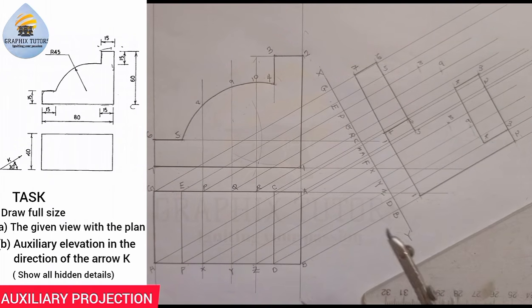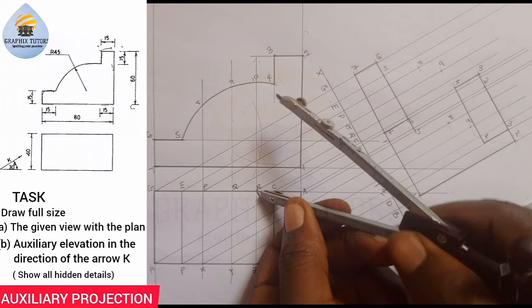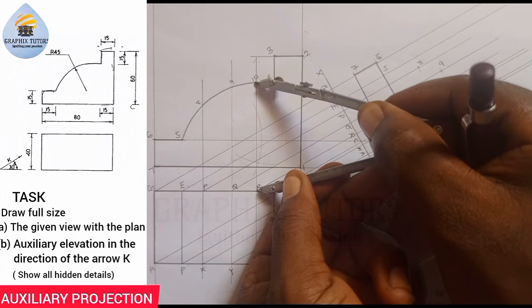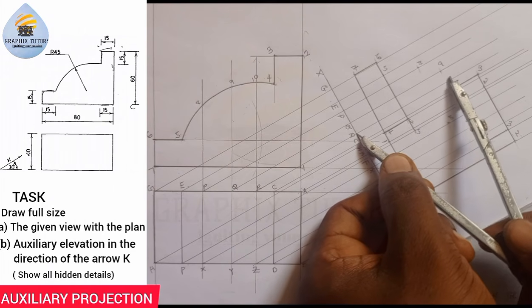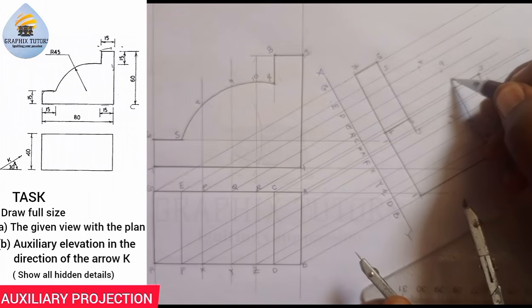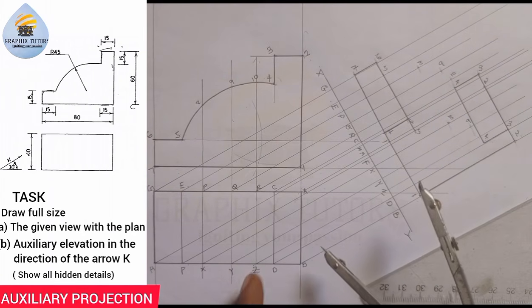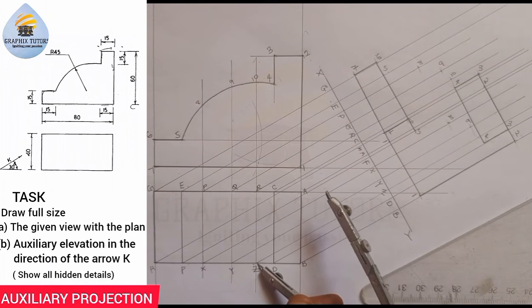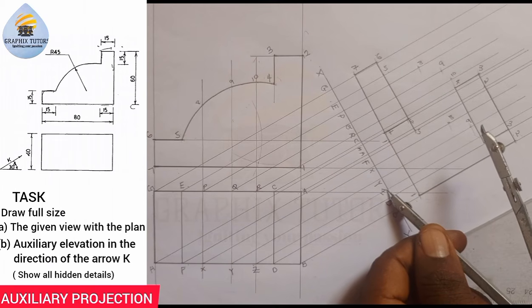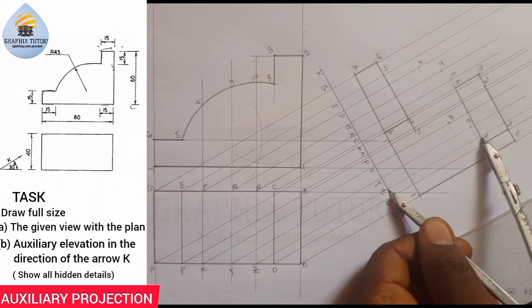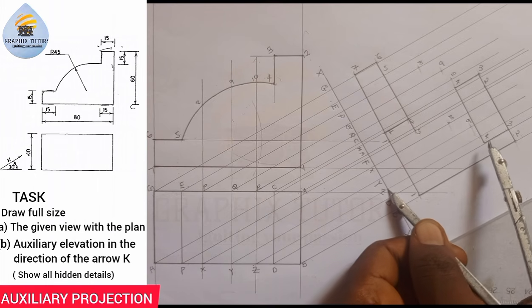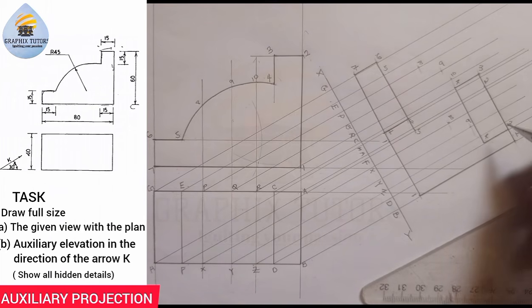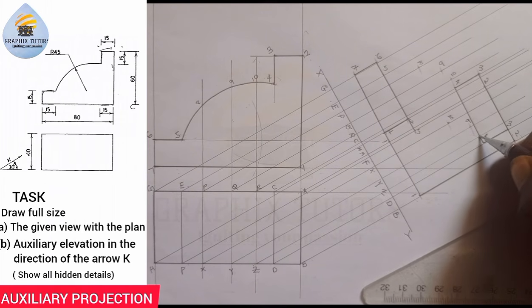You can see that. Then I'll come to R to 10. I'll go to the line of R and mark to get point 10. R and Z are on the same line, so from R I'll trace it to Z and mark to get point Z, somewhere around here, on this line having point 10.